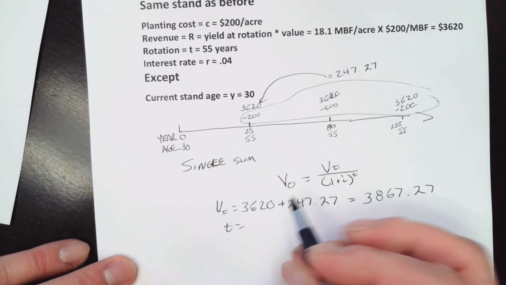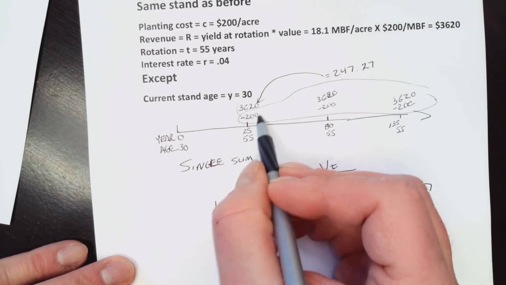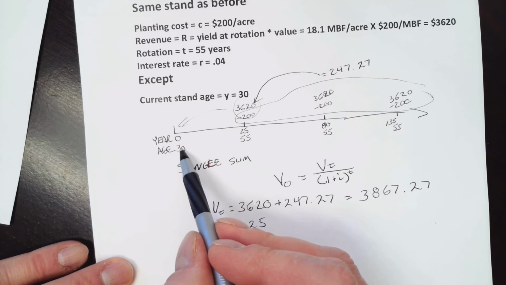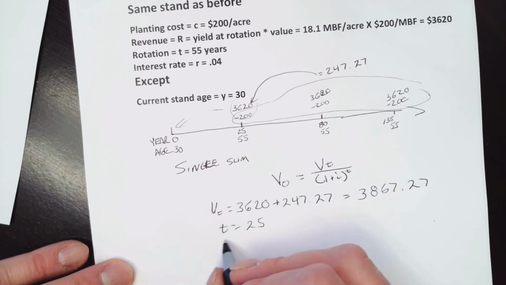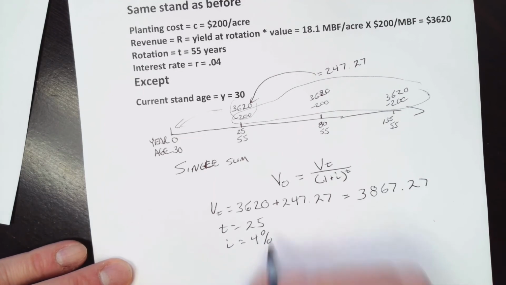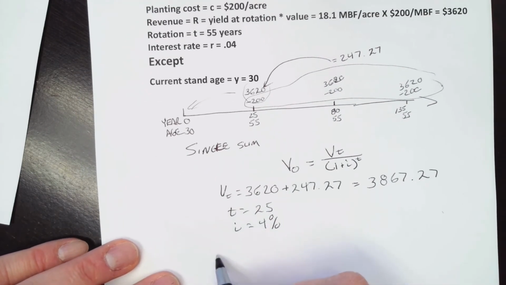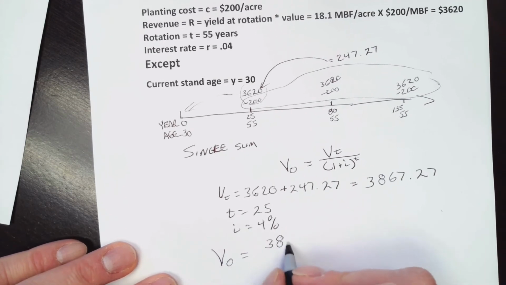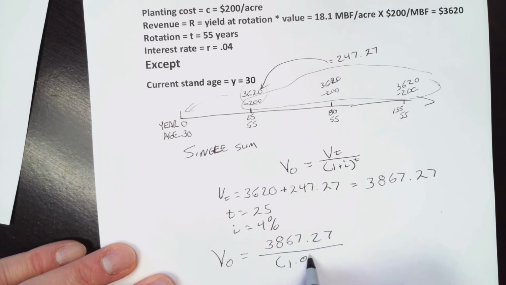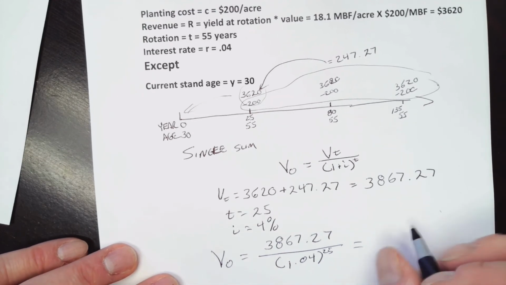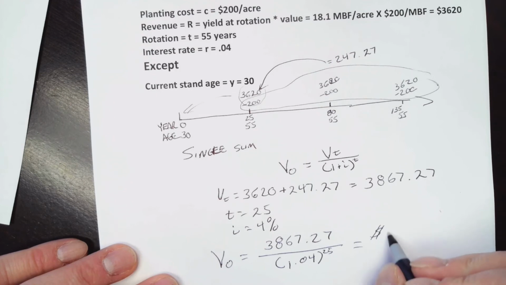Our t is going to be the 25 years. We just need to move these values, that one and that one, back 25 years, because we're at 30, that's 55, so it's 25 years. And our i or r, depending on how you want to do it, is 4%. So we've got everything we need. We plug that into our equation: 3867.27 over 1.04 to the 25. And what does that equal?